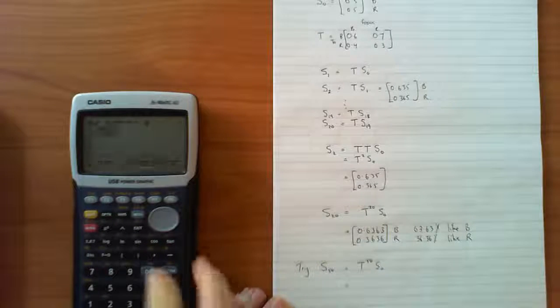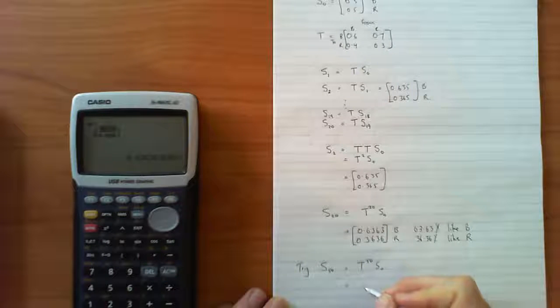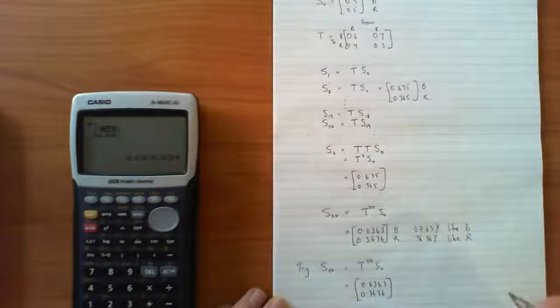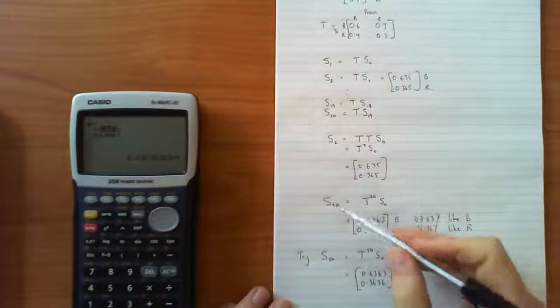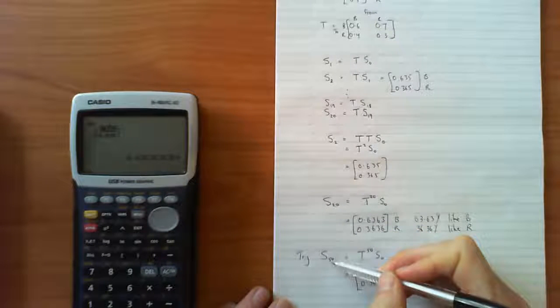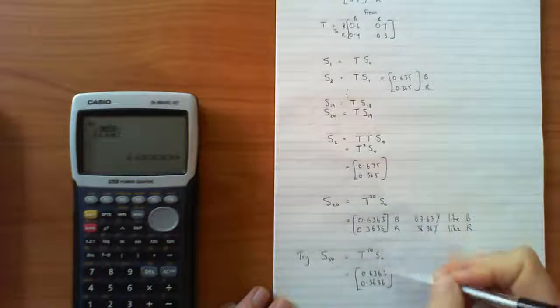And lo and behold, we get 0.6363 and 0.3636. What do we notice? The state of the system after 20 months and the state of the system after 50 months hasn't changed.